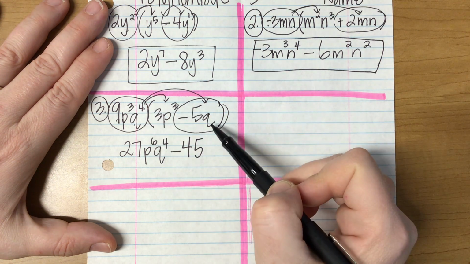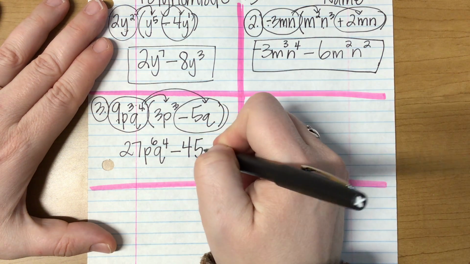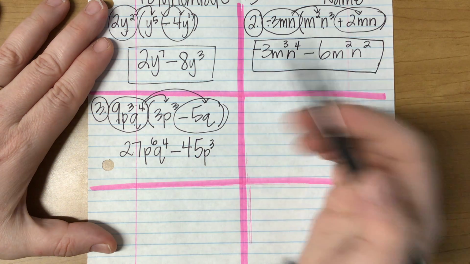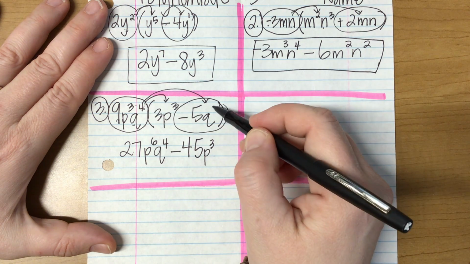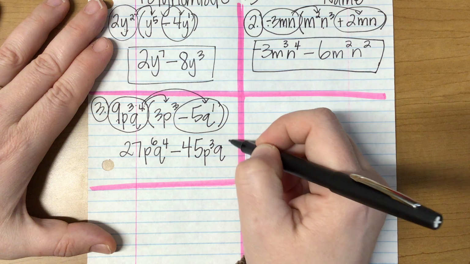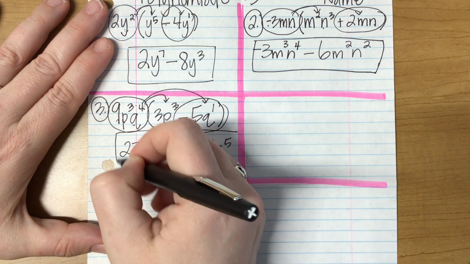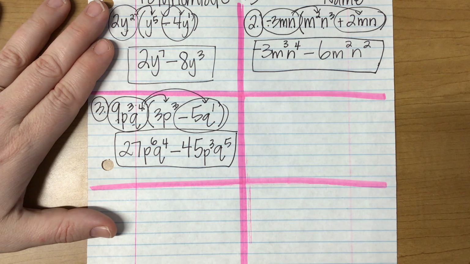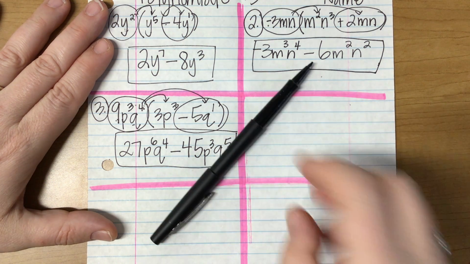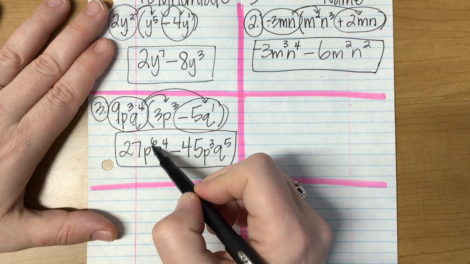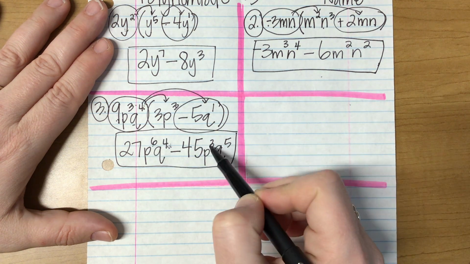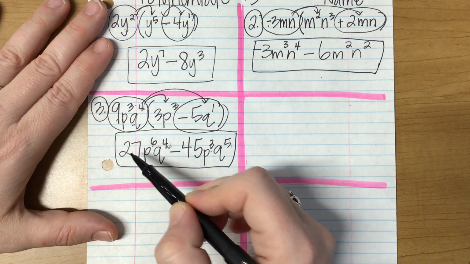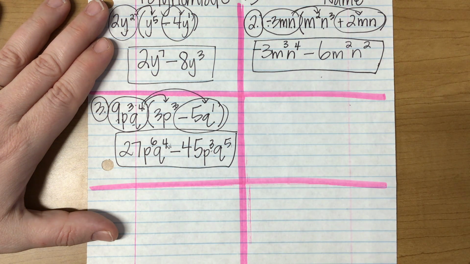P to the 3rd, there's nothing to combine it with, so it stays p to the 3rd. Q to the 4th times q to the 1st is q to the 5th. And I'm done. This is standard form. Exponents make 10 and these make 8, so this is the larger of the exponents.